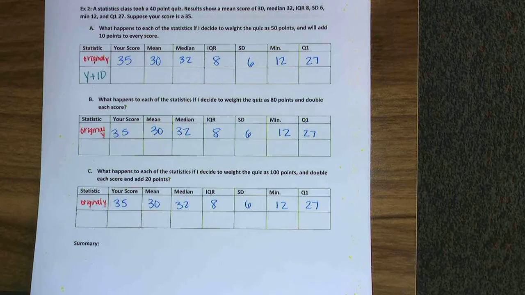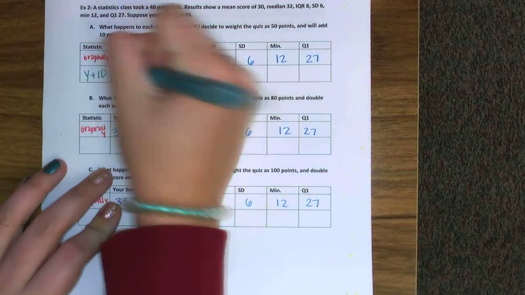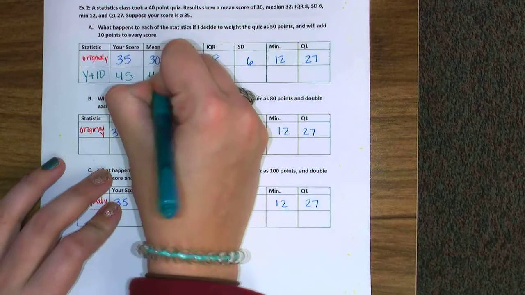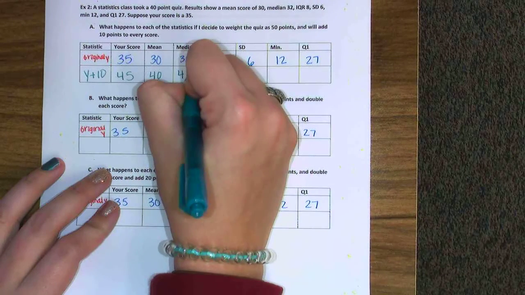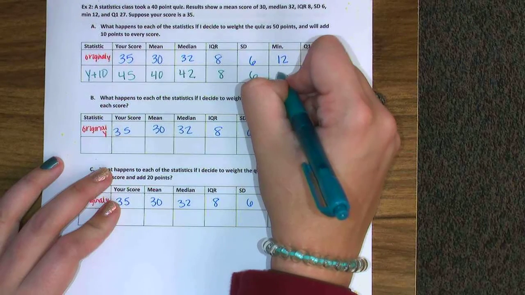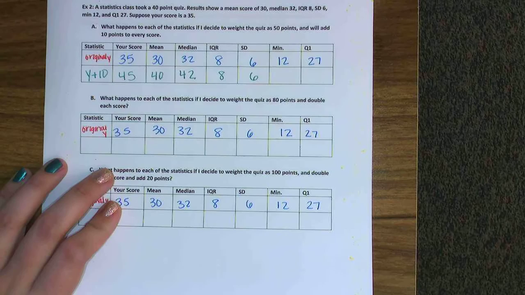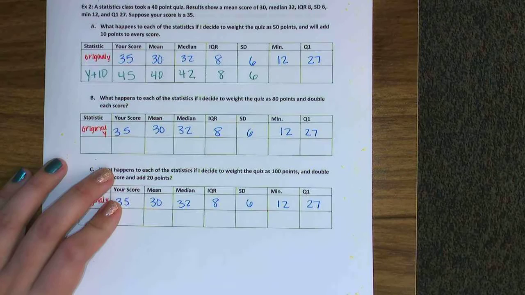So I'm literally just adding 10 to all of these numbers here, except for IQR and standard deviation. Those don't get anything added to them because those are still going to stay the same either way. So my score now becomes 45, mean becomes 40, median becomes 42, IQR and standard deviation stay the same, okay, because they're not being affected by just adding points. No, they're only going to be affected if we're multiplying by something, basically. Then they're going to change.